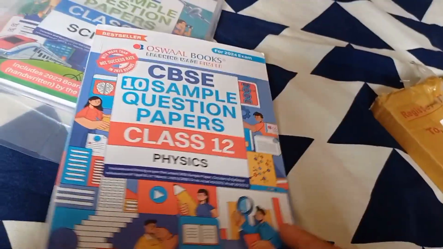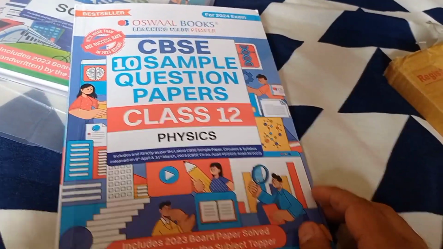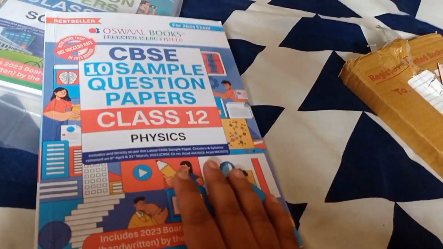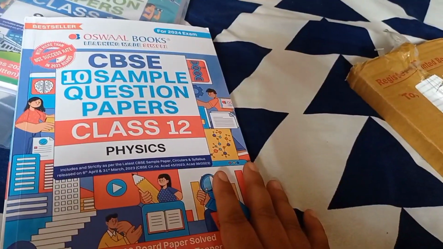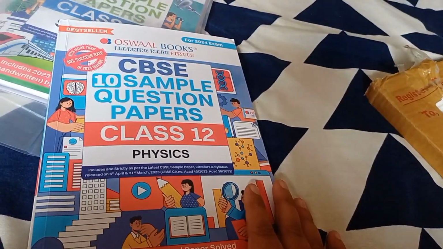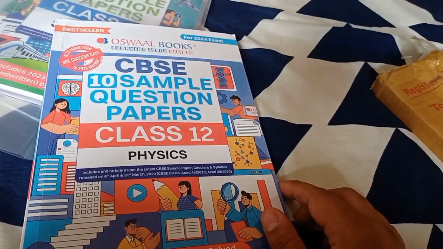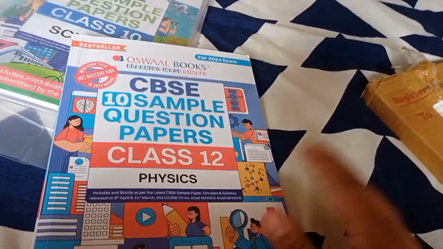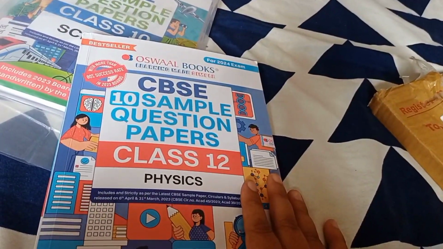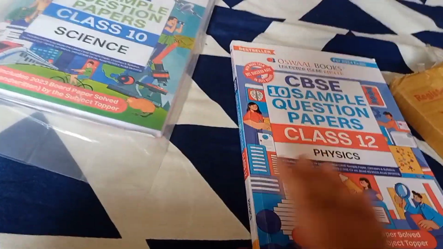I will suggest you go through this book. It is available in the market, you can purchase it from your nearby bookstore. My suggestion is that before attending your main exam, go through this book so you can check your ability, skills and weaknesses, because by assessing your weaknesses you can correct them and get success in your exams.